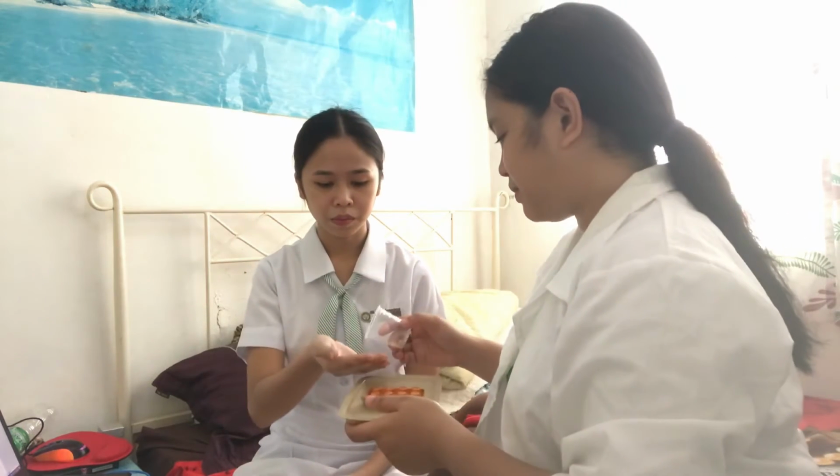For sublingual medication, instruct the patient to put the medication under the tongue and allow it to dissolve completely. The rationale for this is for the drug to produce the desired therapeutic effect. Next is for the buccal medication. Instruct the patient to put the medication inside the mouth and against the cheek and allow it to dissolve completely. The rationale for this is to make the drug produce the desired therapeutic effects.